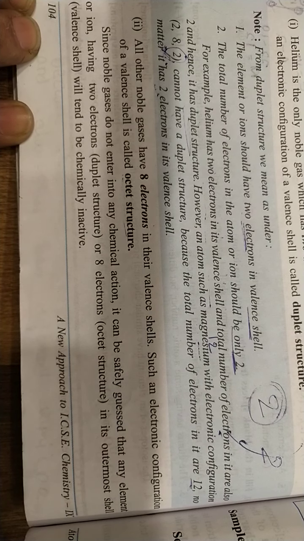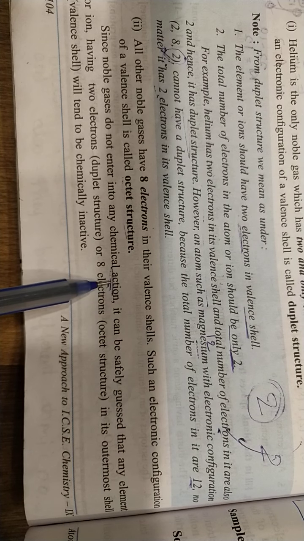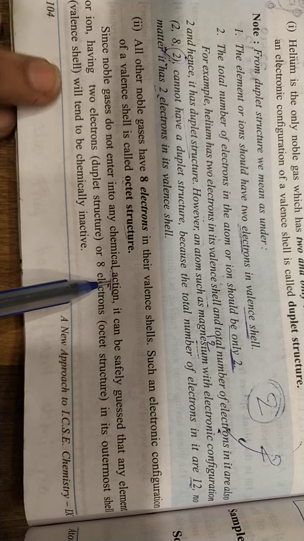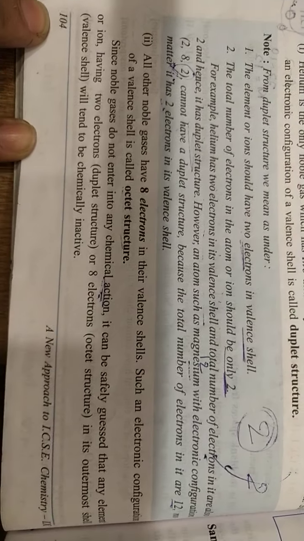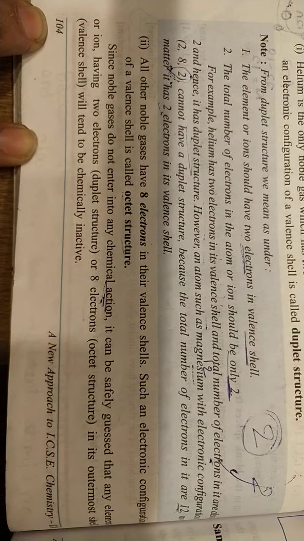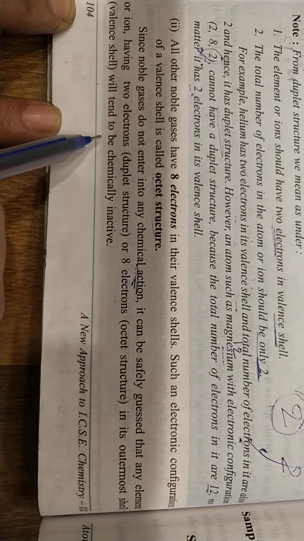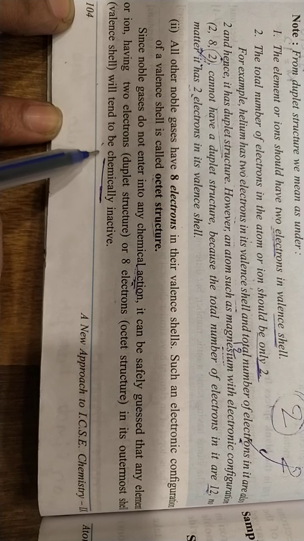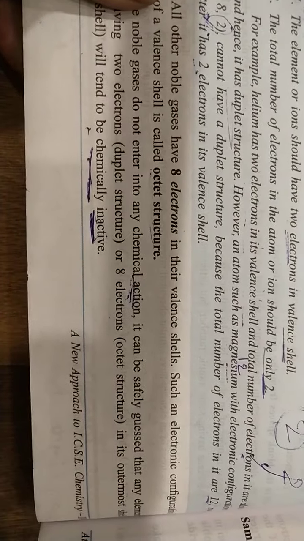Since the noble gases cannot enter into any chemical reaction because there is no need to gain or donate, it can be safely guessed that any element or ion having a duplet structure or an octet structure in its outermost shell will tend to be chemically inactive. They are not active. Okay.